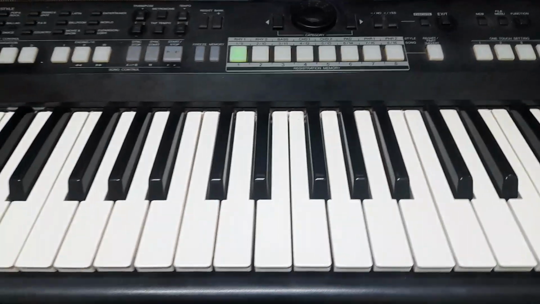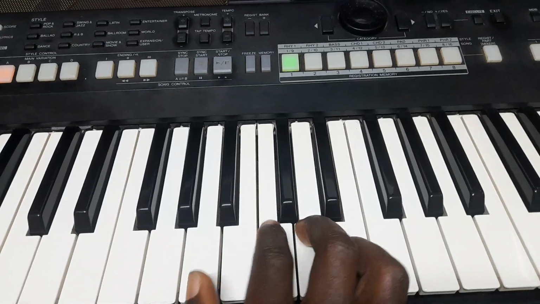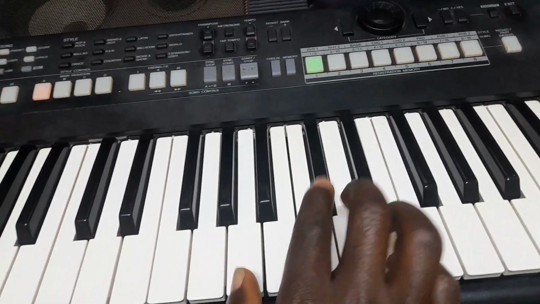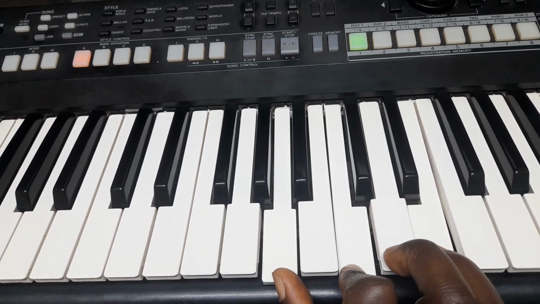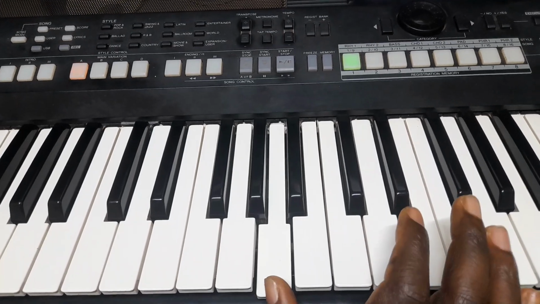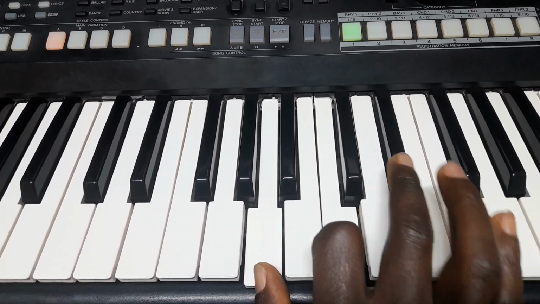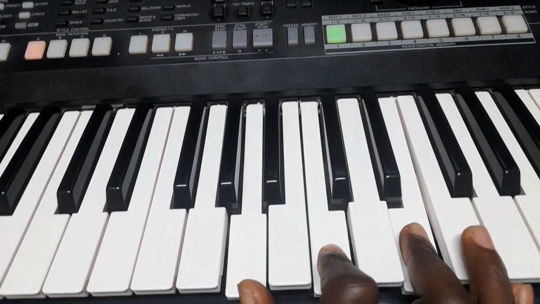Assuming that I want to use the other formula, let me apply that in A major. This is A major. We have A, we have a C sharp, and we have E. So A minor, I'll flatten. If I want to use the other formula, I just do my A, skip 2 notes to these, skip 3 notes to these. I get the same results.